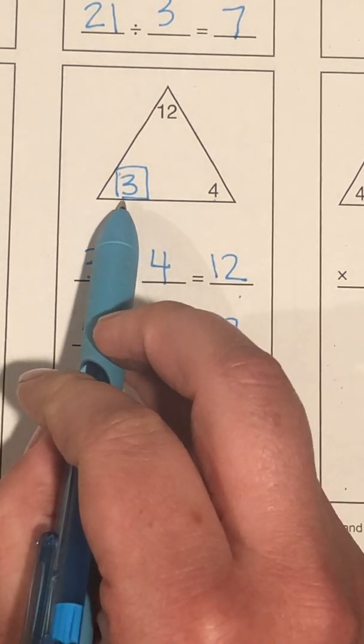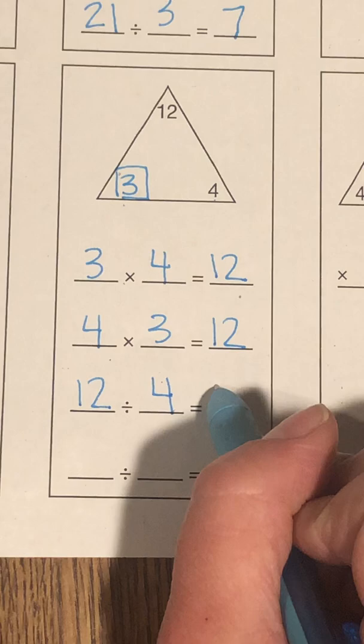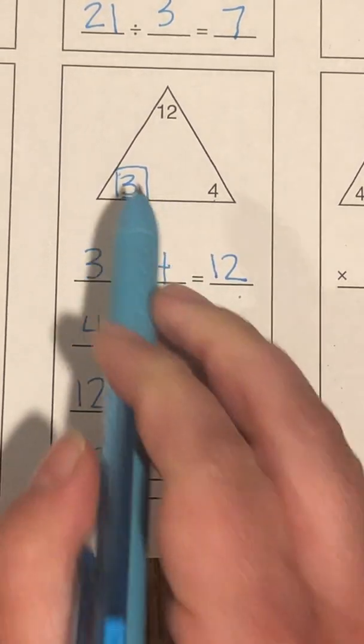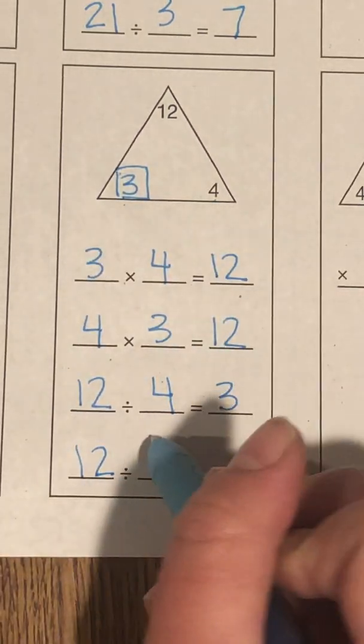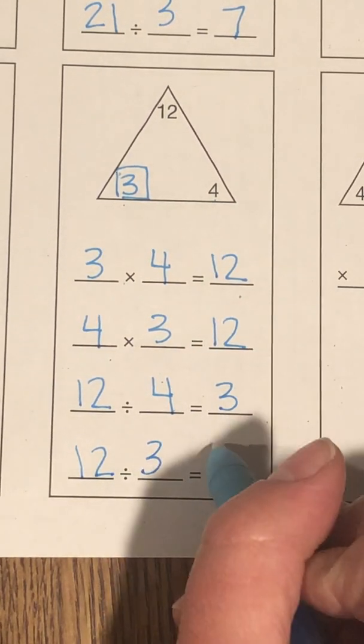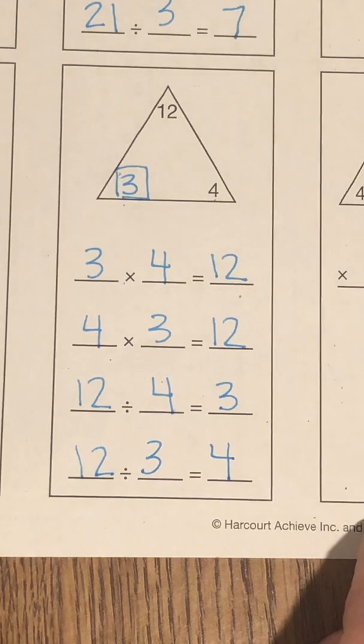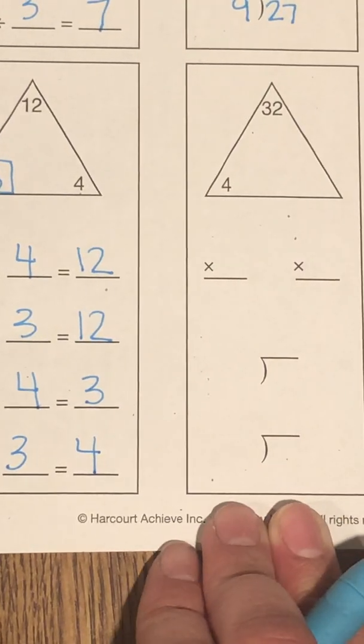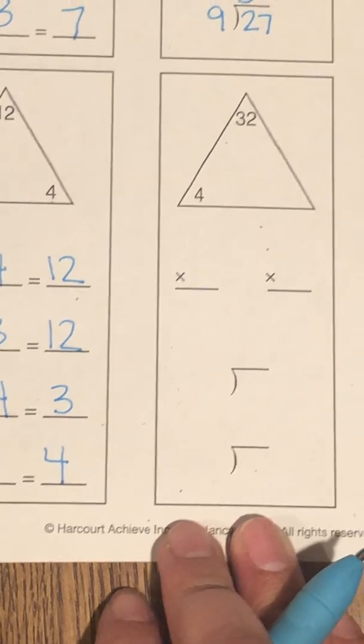So how many is in each one? 3. Once again, 12 starts here. We're dividing it into 3 groups, and there will be 4 in each one. Okay, let's move on to the last one.